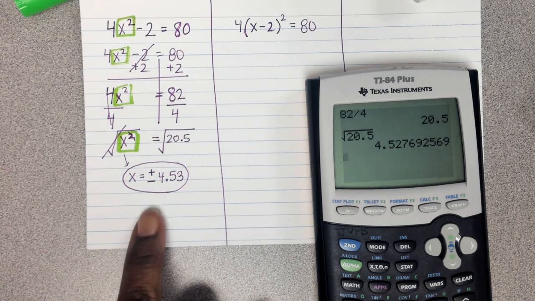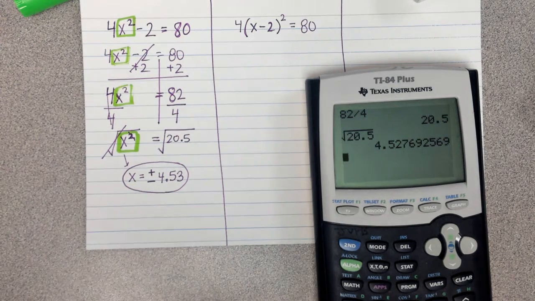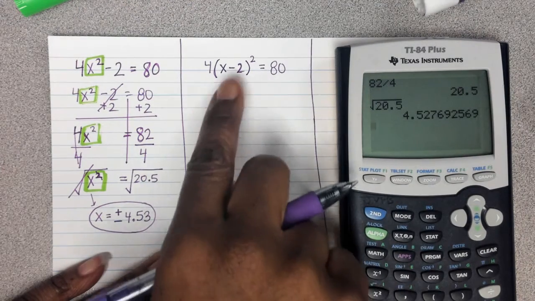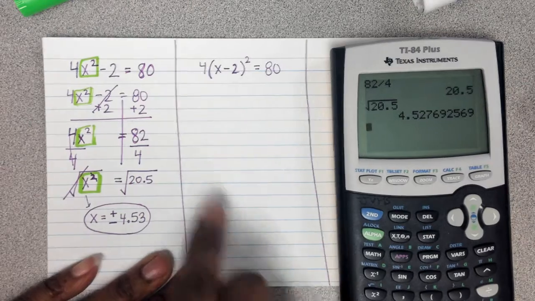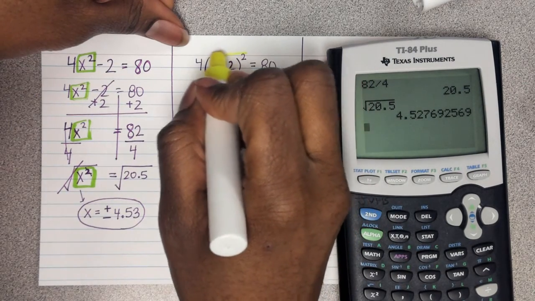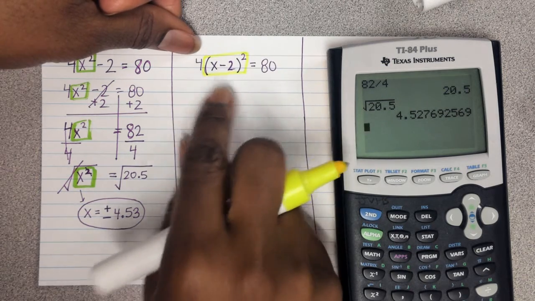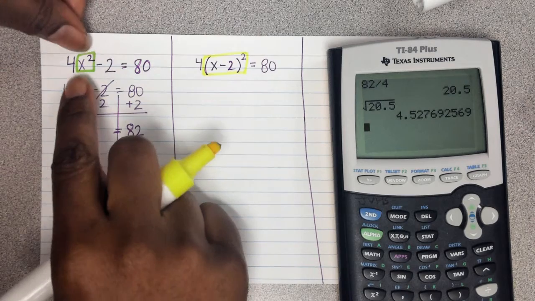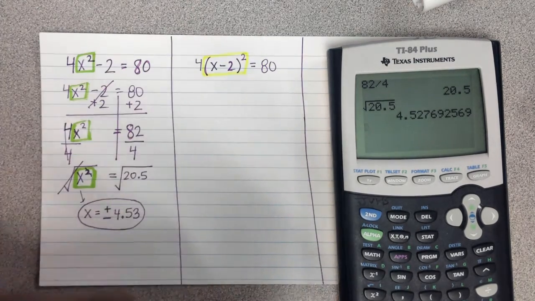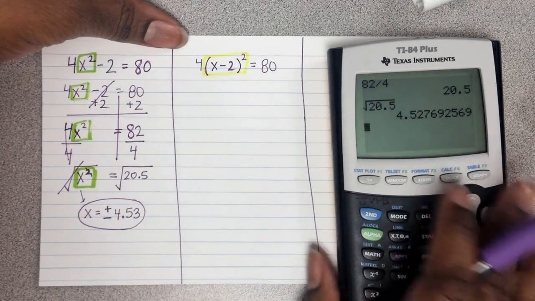This is what we practiced yesterday. Most people were getting the hang of it. You're going to see these start popping up today, though, because with these ones, I have to get this whole set of parentheses by itself. Not just the little x squared. I have to get the whole set of parentheses by itself before I can take the square root. But the steps are still the same.